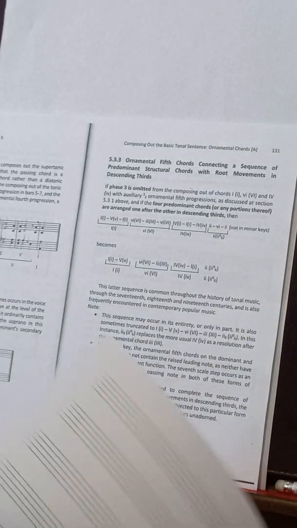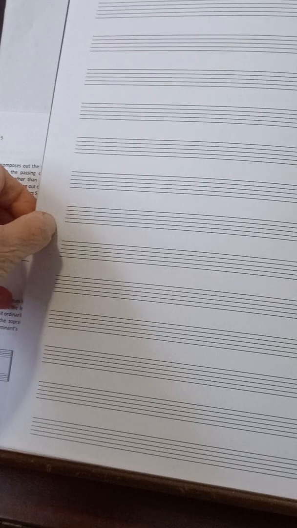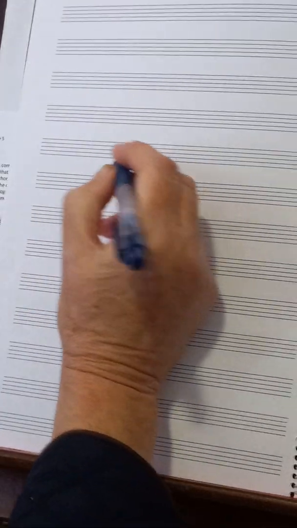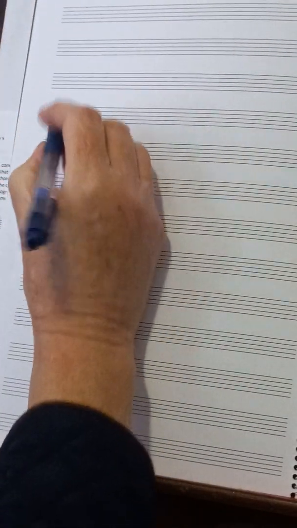Let me just get another page to write on. Let me just check that you can see this page. Okay, so it would be the idea of the jumping bass and the idea of the descending passing note melody. Those are the two significant parts.